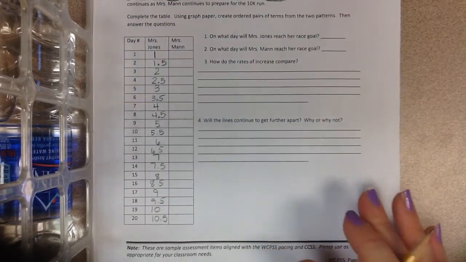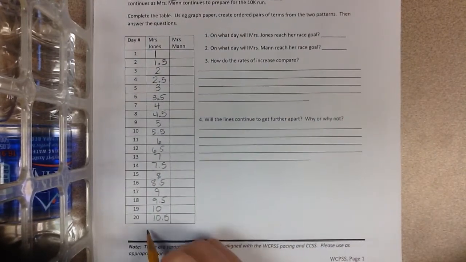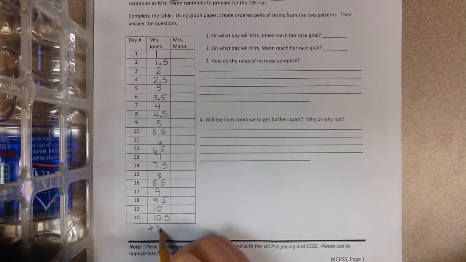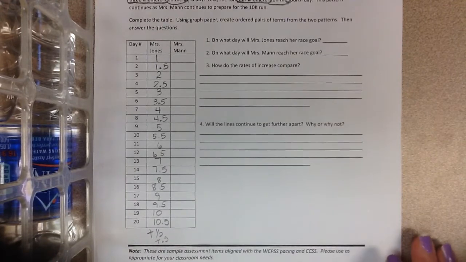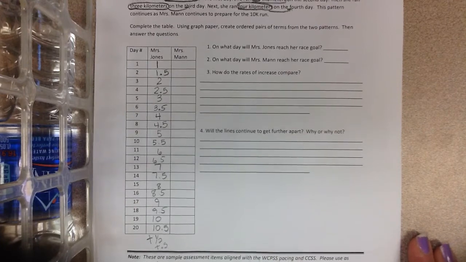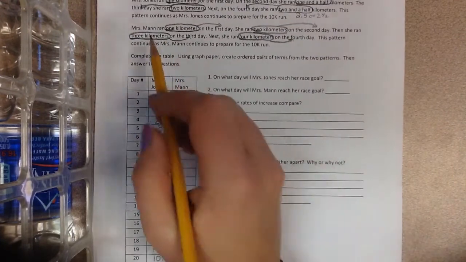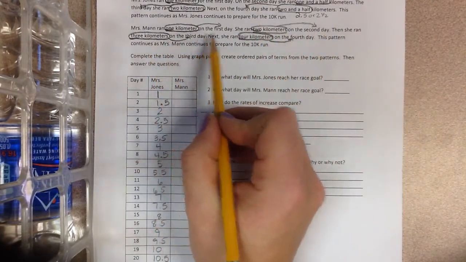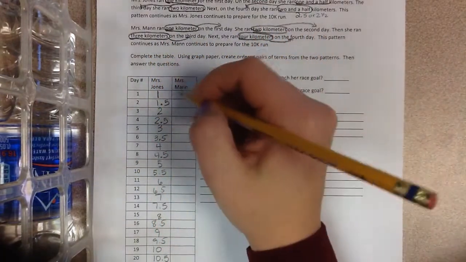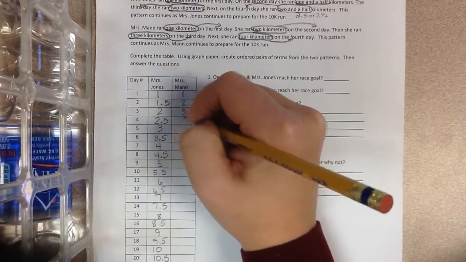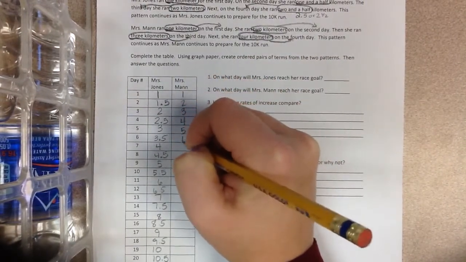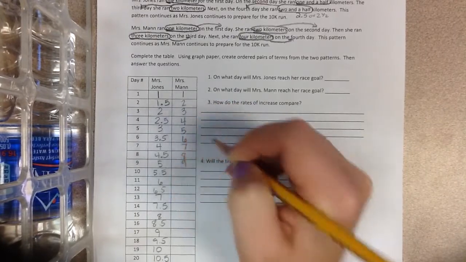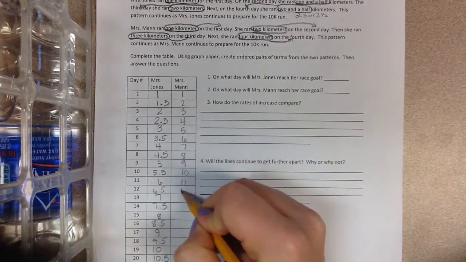Look at what the pattern was. So what is the pattern? I'm adding a half or adding 5/10 every time. That was her pattern. Let's look at Mrs. Mann. Mrs. Mann was 1 kilometer, and 2 kilometers, 3 kilometers, 4 kilometers. This is probably a little easier for me to figure out the pattern. So whatever the day is, that's the kilometers.